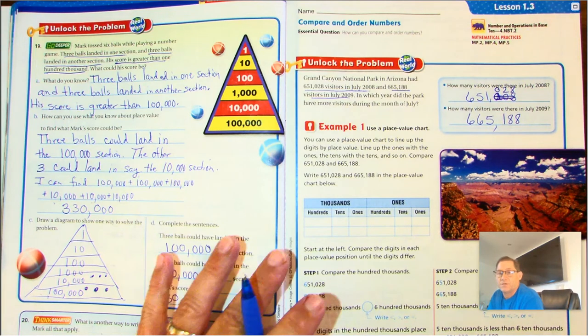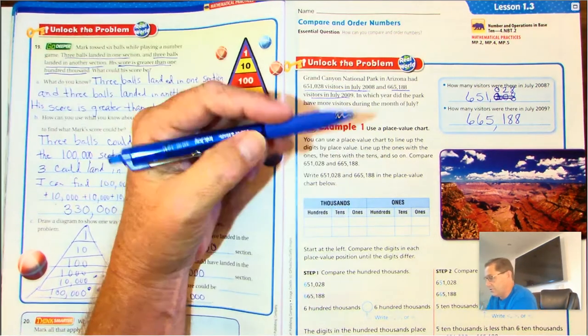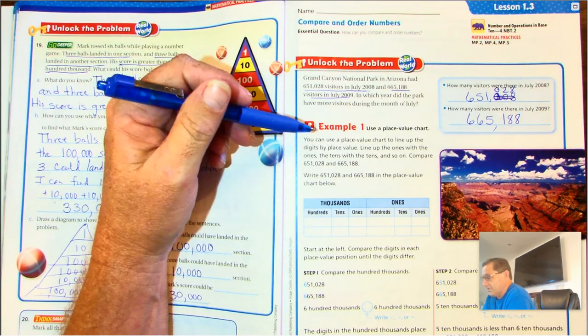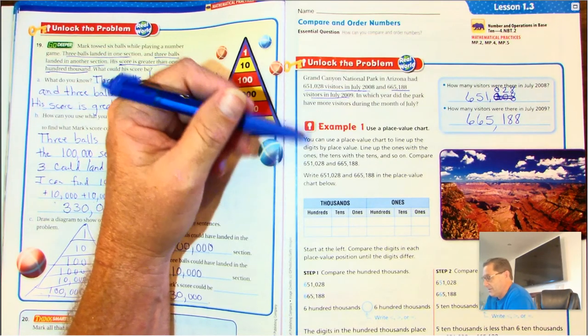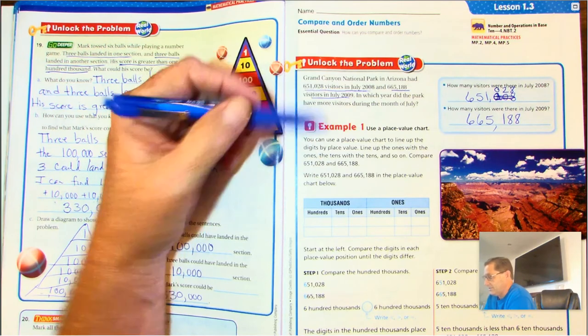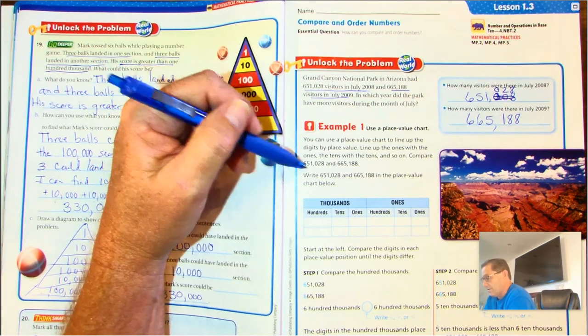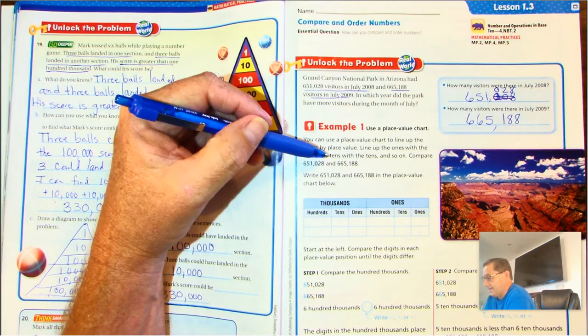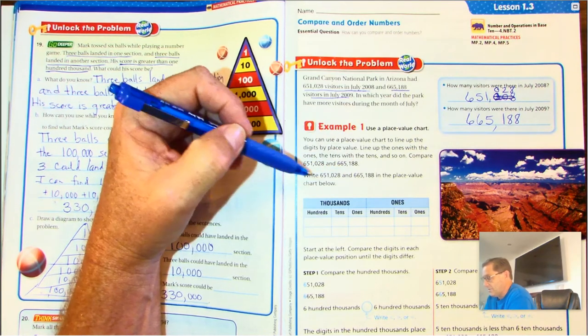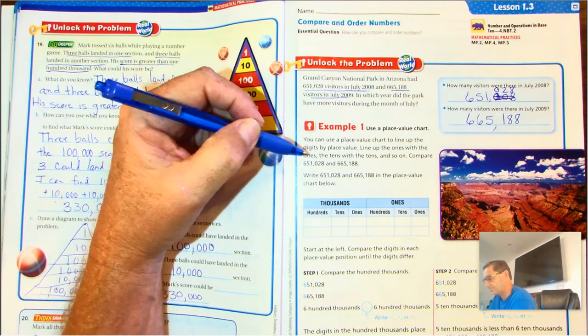So the first way we're going to talk about solving this is using a place value chart. And the reason we would use a place value chart is to line up the digits by the place value. So line up the ones with the ones, the tens with the tens, and so on. So we're going to compare 651,028 and 665,188 by writing those numbers in the place value chart.